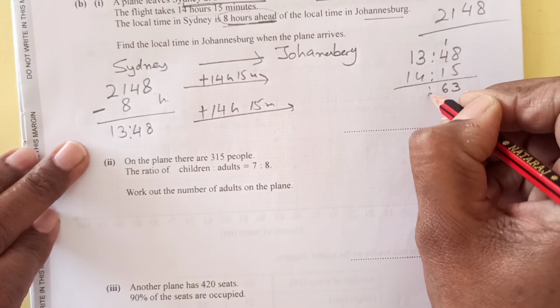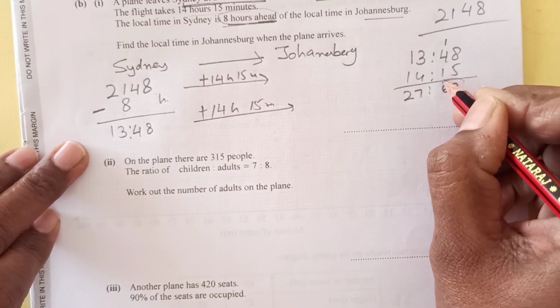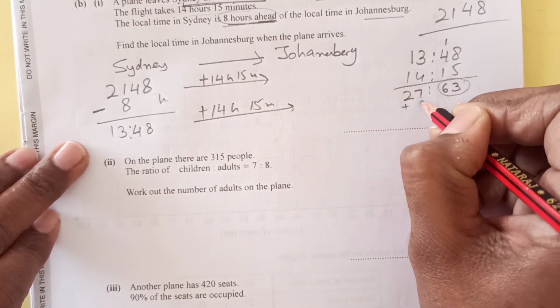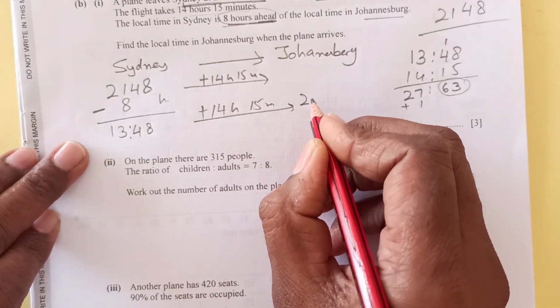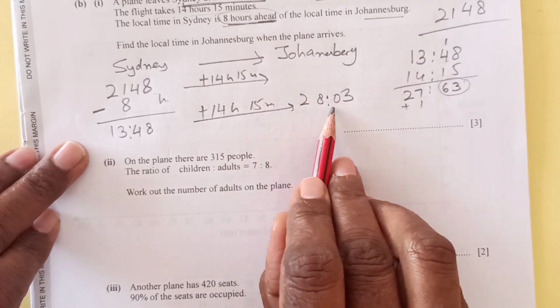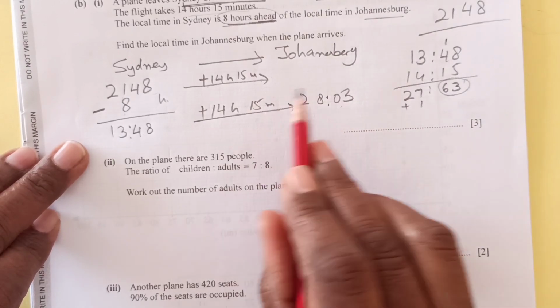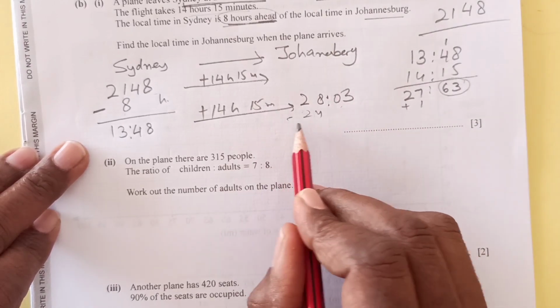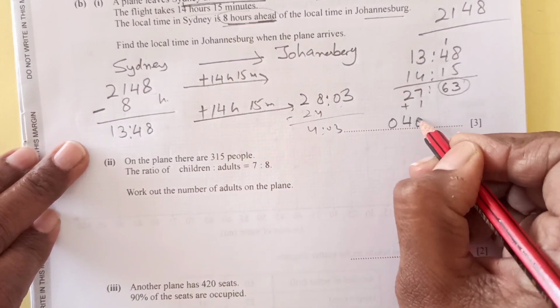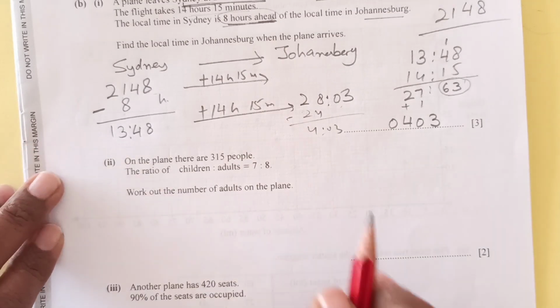63 here, 27. Now this 63 makes 1 hour. So minus 60, that 1 hour will be added here. So that will become 28:03. Now we can't make it 28, so that means minus 24 hours. So that's going to be 4:03. So the time is going to be 4:03.